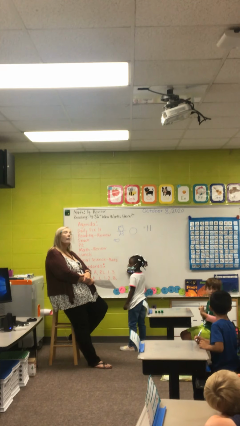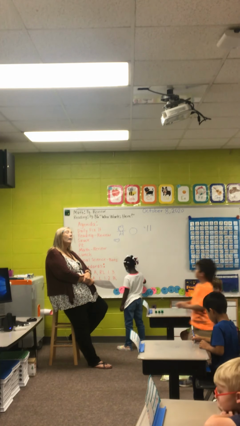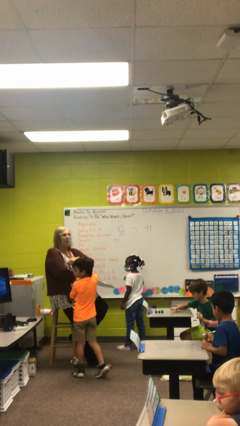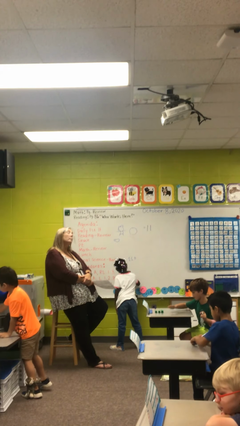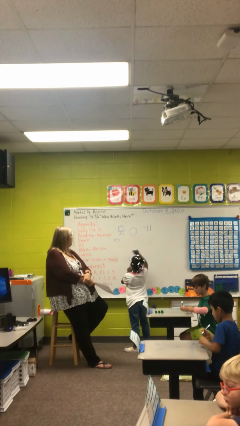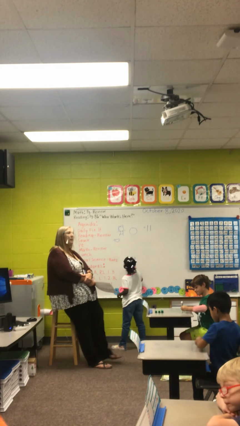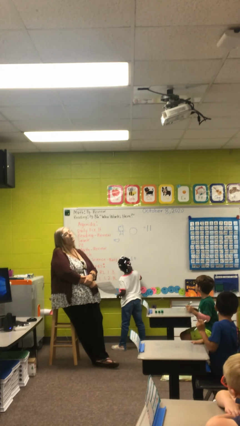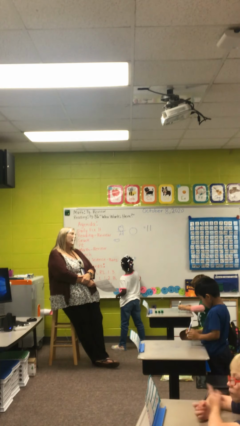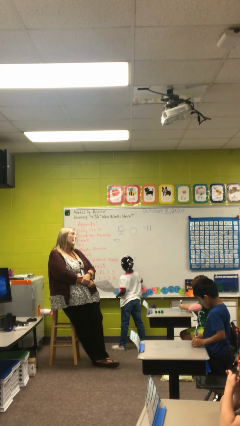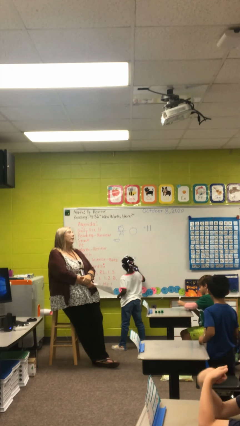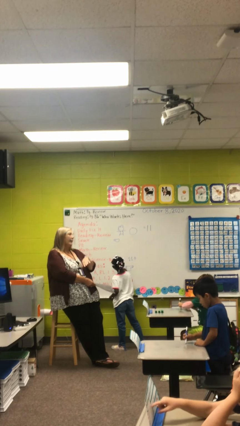I think 10 dolls and one more doll. 10 teacups, 0 balls, and 1 doll. Well, that would equal 11, but it says that she has dolls, balls, and teacups. So you're going to have to find a number for each category. Draw your picture and then write your number sentence.